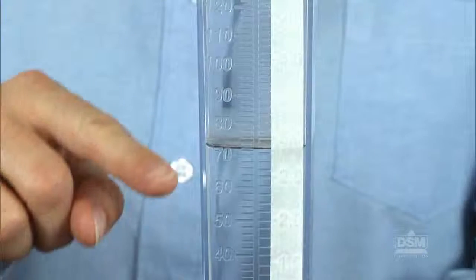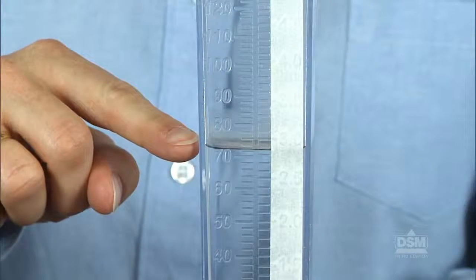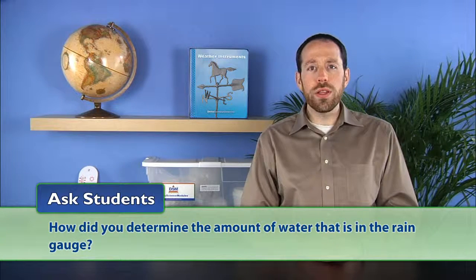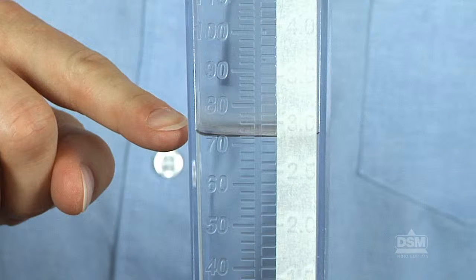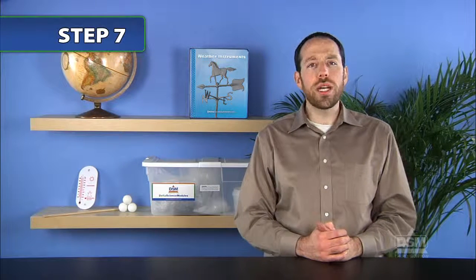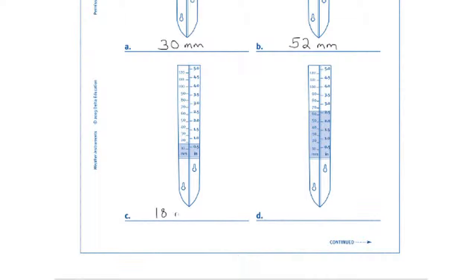Have several volunteers come and read the level of water in the rain gauge. Ask students, how did you determine the amount of water that is in the rain gauge? They should determine the water level by reading where the water falls on the scale, similar to a thermometer. Make sure that they use the millimeter scale and that they state the units of measurement. Next, give each student a copy of Activity Sheet 11, Part A. Instruct them to complete the exercise and then review their answers.